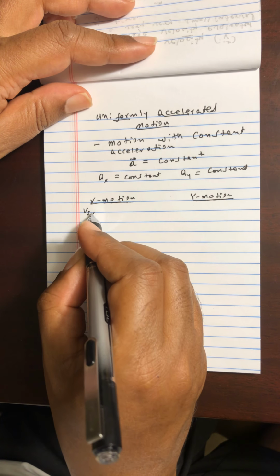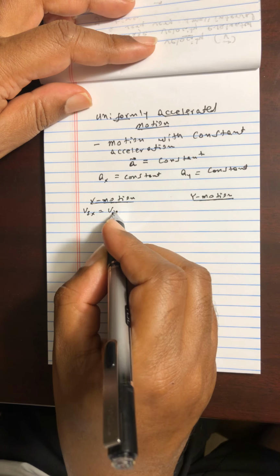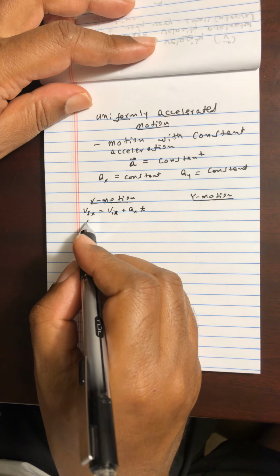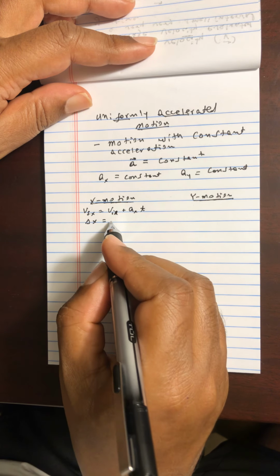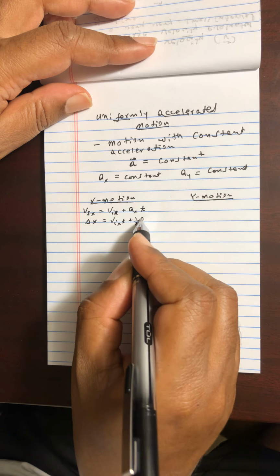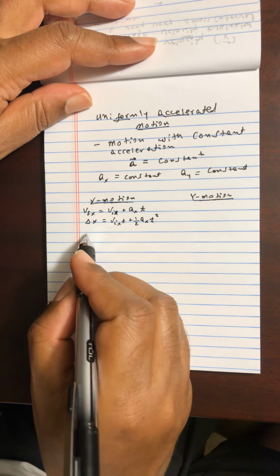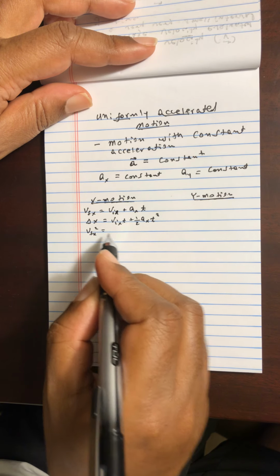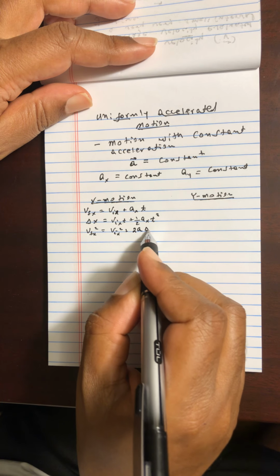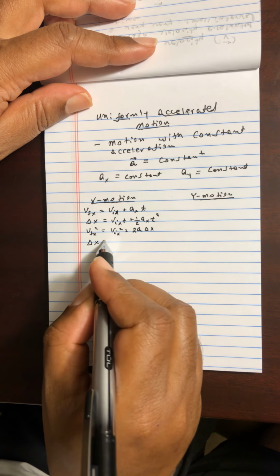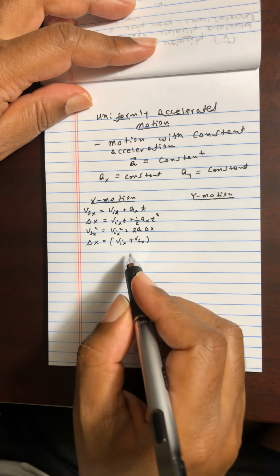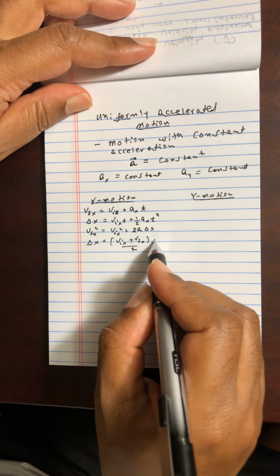We have vfx equals vix plus x component acceleration times time, and then we have delta x equals vix t plus half ax t squared, and then vfx squared equals vix squared plus 2a delta x, and then we have delta x equals vix plus vfx over 2 times time.